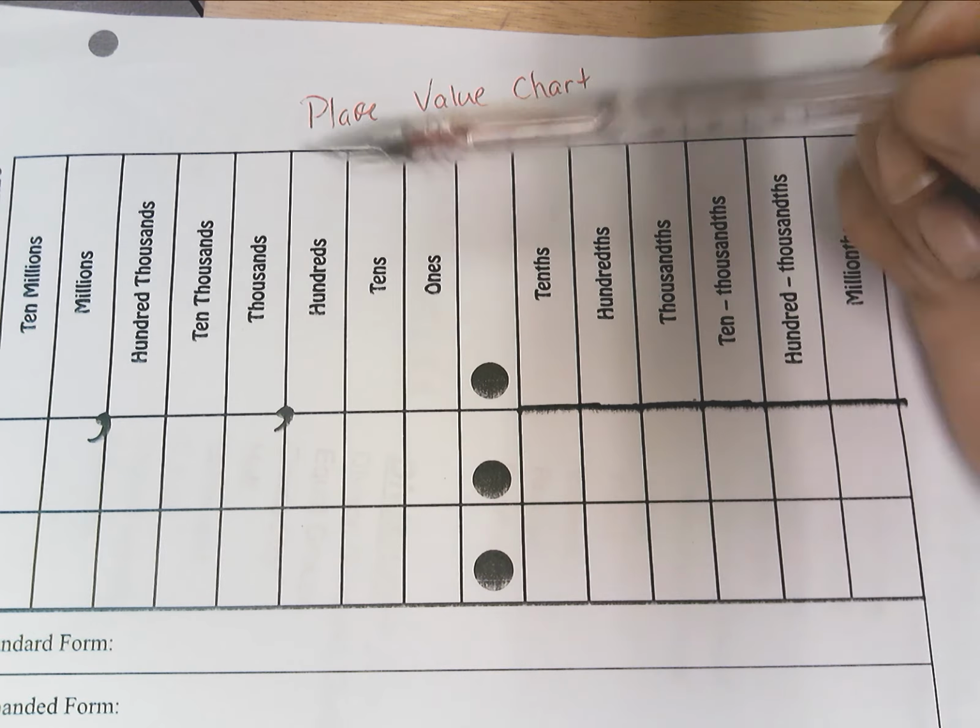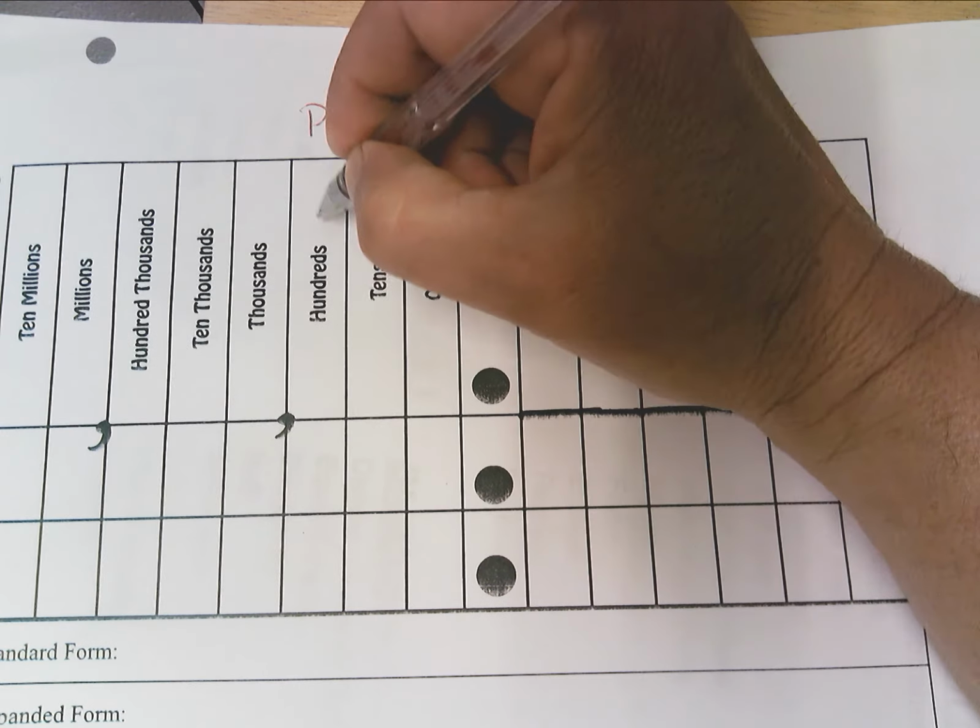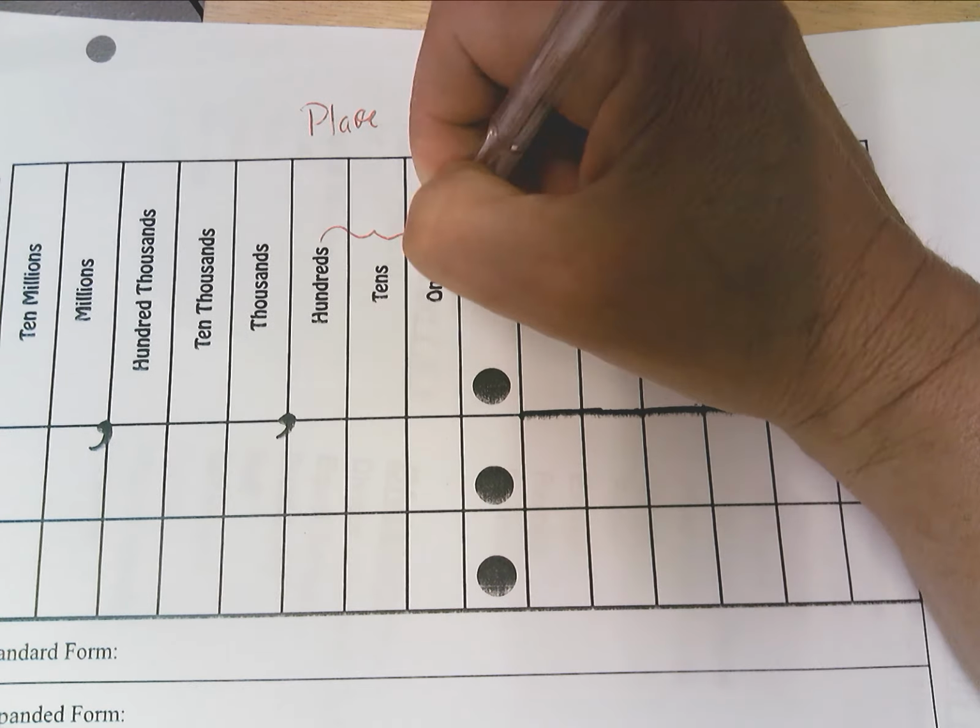Here's the pattern. Here's your base. Now, this is called a period. There are 3 digits in every period. You know about the period because there's 3 digits and there's a comma separating the periods. This is another period, another 3 digits, but let's look at how the pattern goes. You have the ones, the tens, the hundreds.